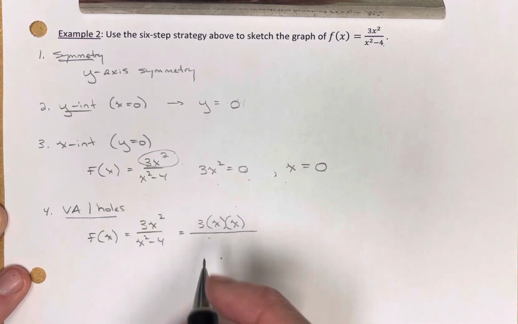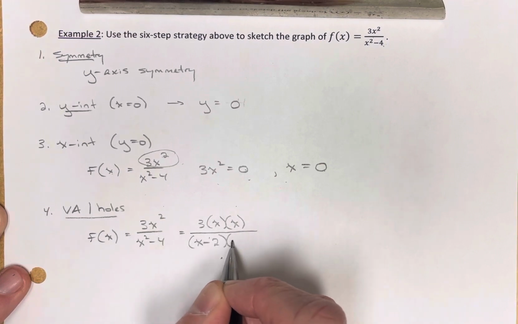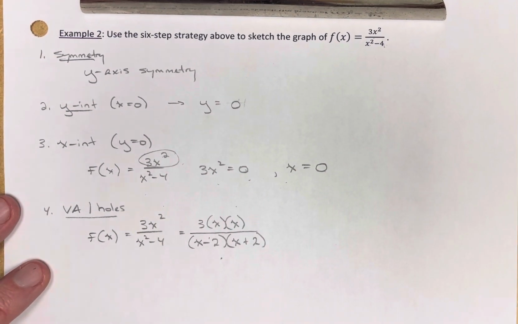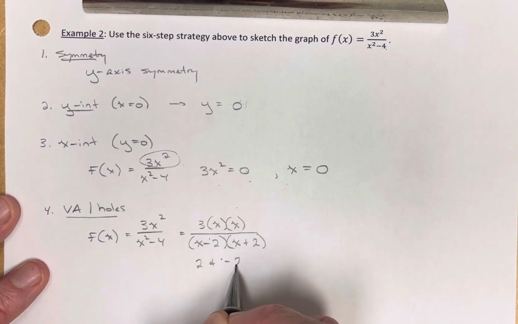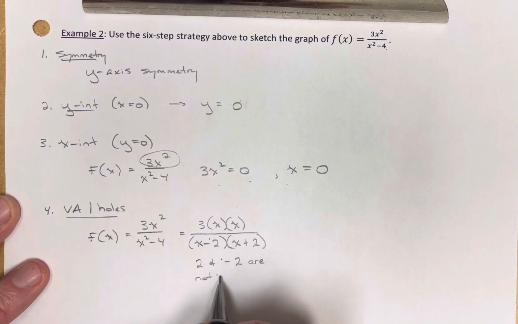The denominator is a difference of squares, and it factors as x minus 2 times x plus 2. So what do I know? I know that 2 and negative 2 are not in the domain.